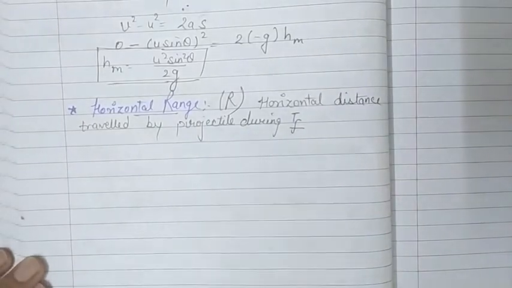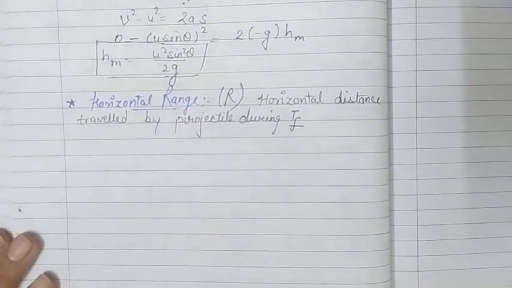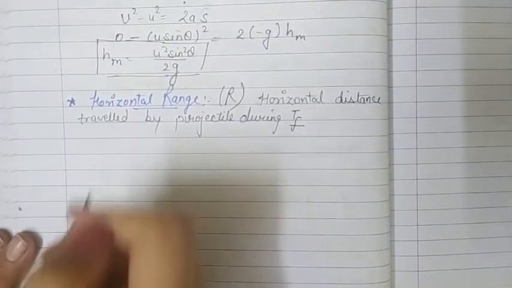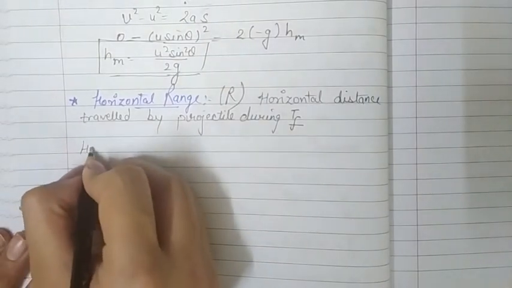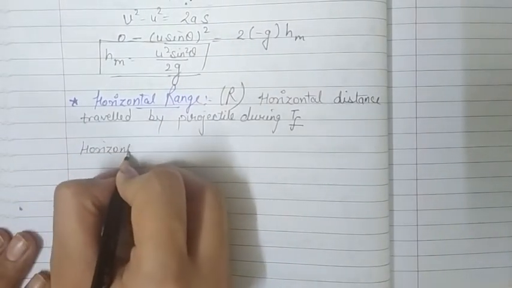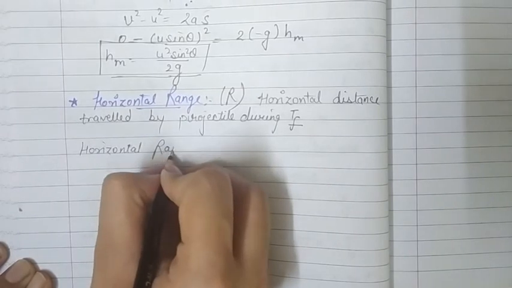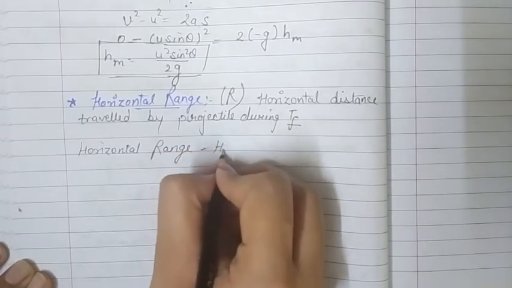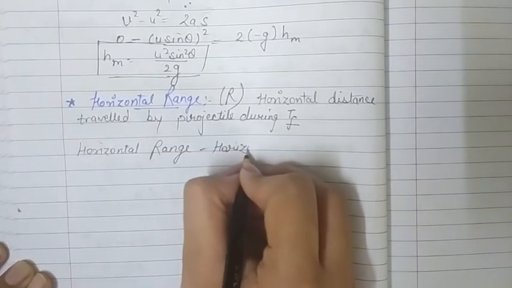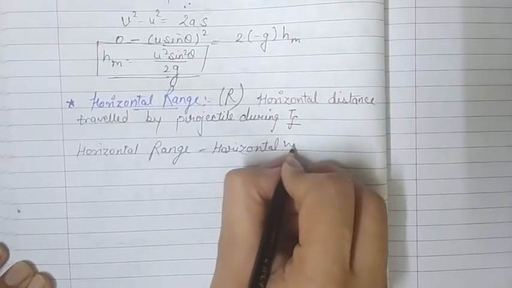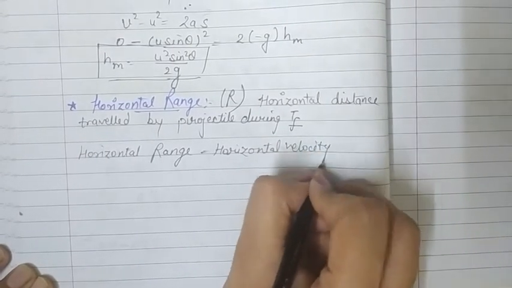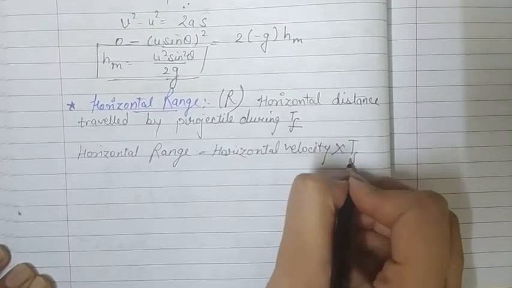The horizontal distance is capital R, and the simple relation to define this is horizontal range, or this horizontal distance, is equal to horizontal velocity, which remains the same throughout the motion, times time taken, and that time taken is Tf.